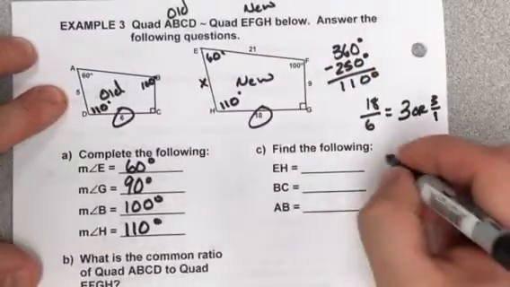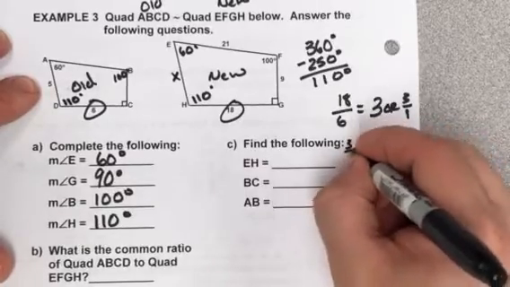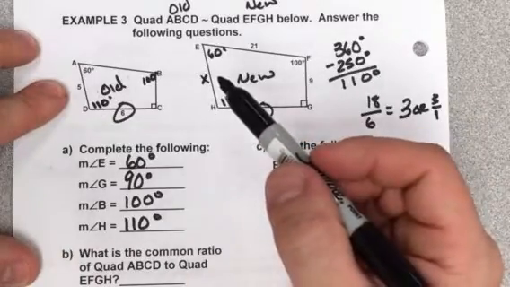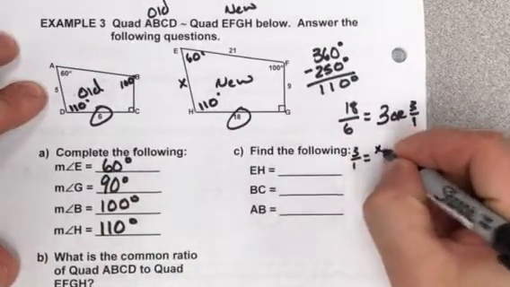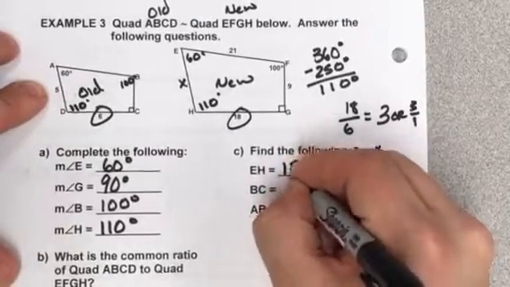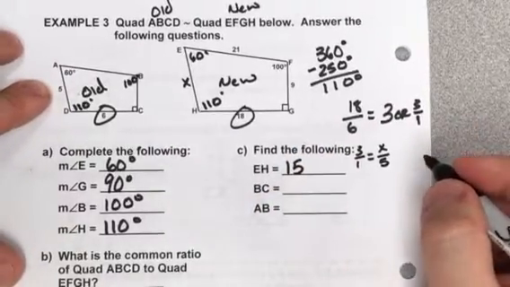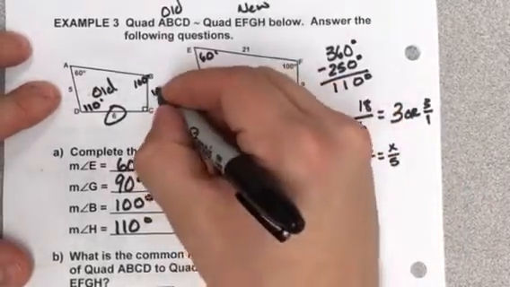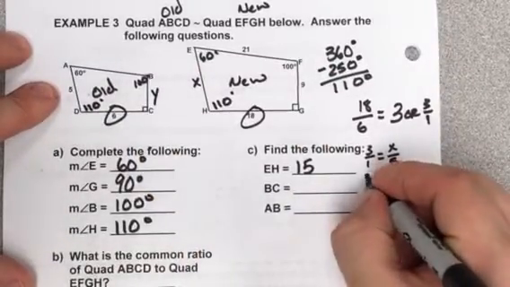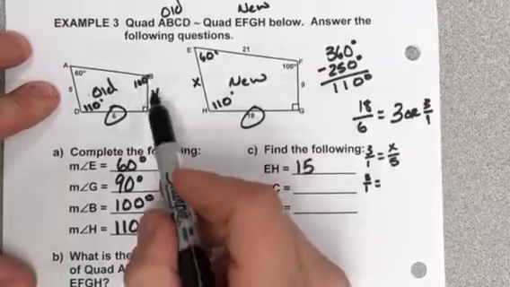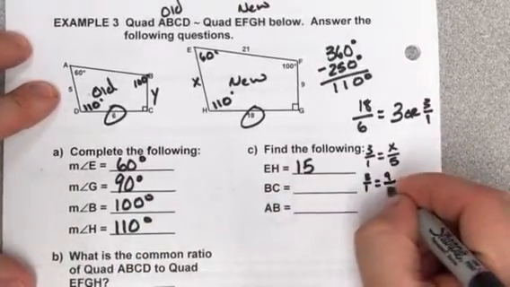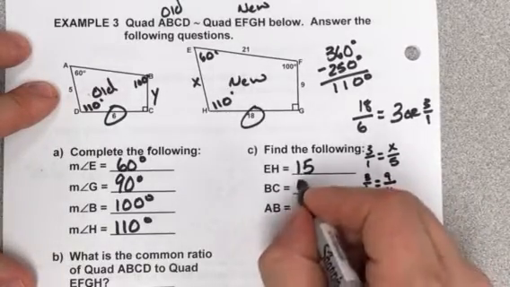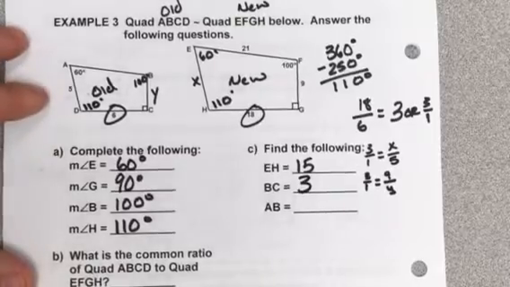Okay, so I'm going to say 3 over 1 equals x over 5. EH would be 15. BC. Looking for BC. I'm going to call BC y. So I'd say 3 over 1 equals 9 over y. Cross multiply that. 3y is 9, or BC is just 3 when you divide by 3.